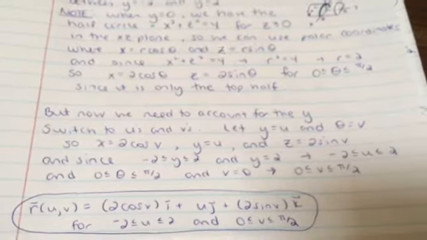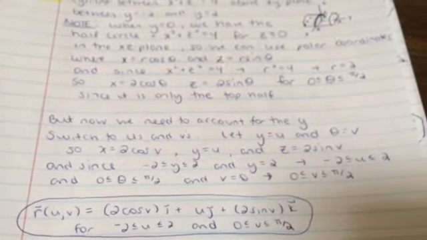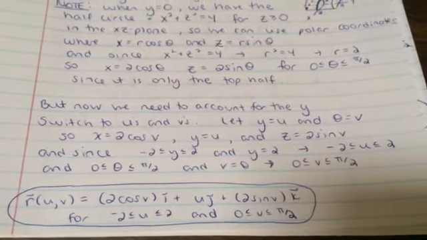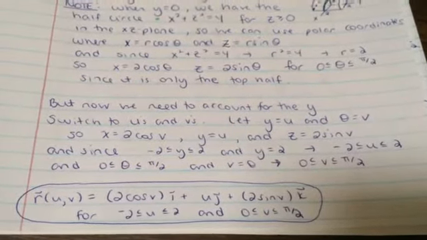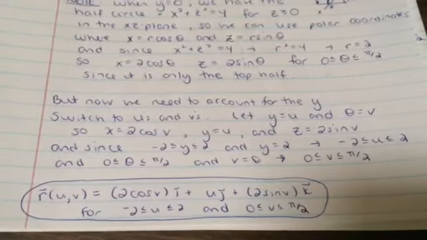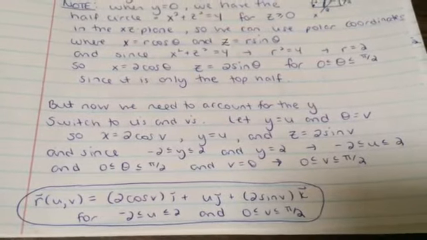This is the way the book does it, so I just did it this way so you can follow along with the book. I would have done this slightly differently, but there's really no good way to do it, so I figured this is maybe the lesser of two evils. But to account for the y, what we're going to do is switch to u's and v's.